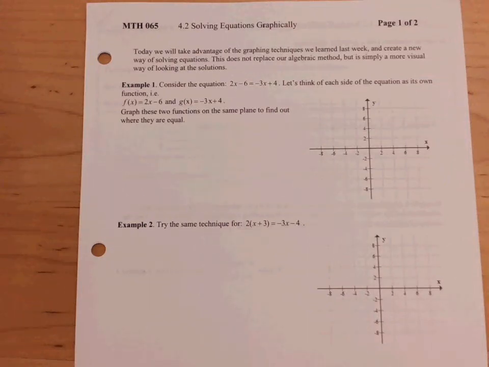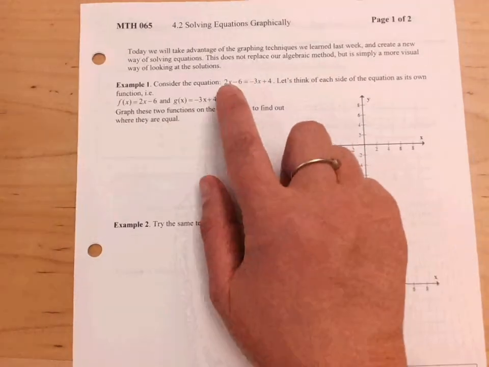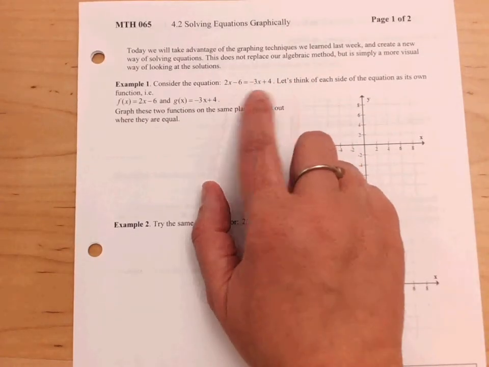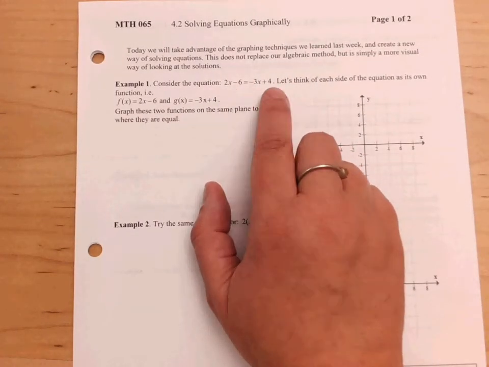All right, today in Math 65 we're going to look at section 4.2, solving equations graphically. Today we'll take advantage of the graphing techniques we learned last week and create a new way of solving equations. This does not replace our algebraic method, but is simply a more visual way to look at the solutions. Does everybody recognize that this would be an equation that you would have solved in Math 60, right?